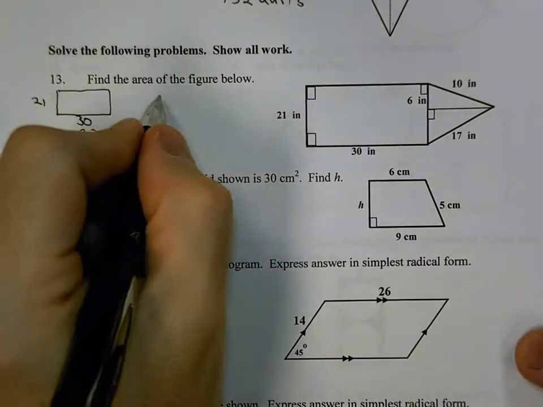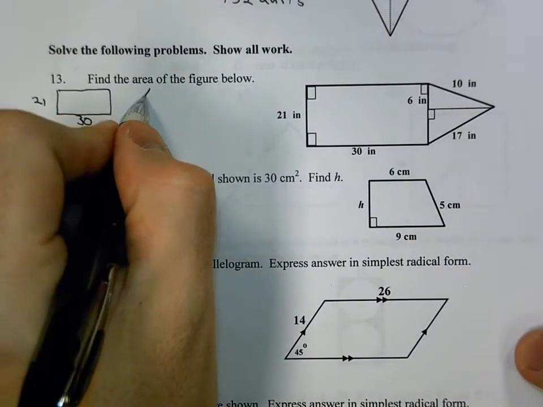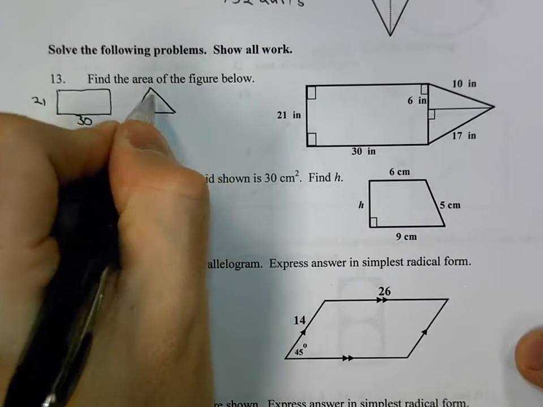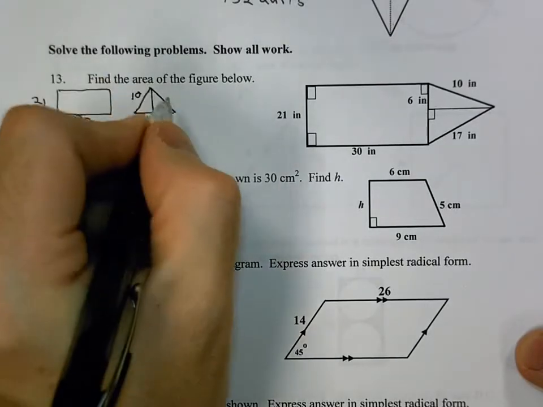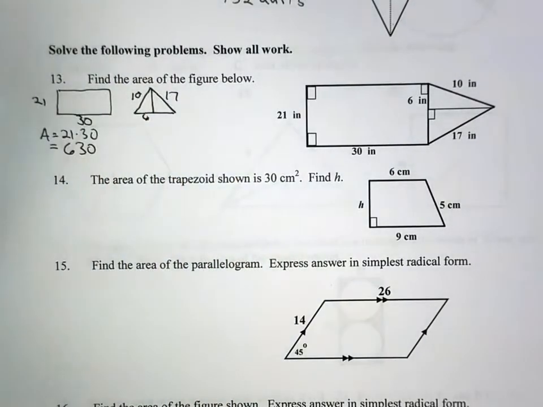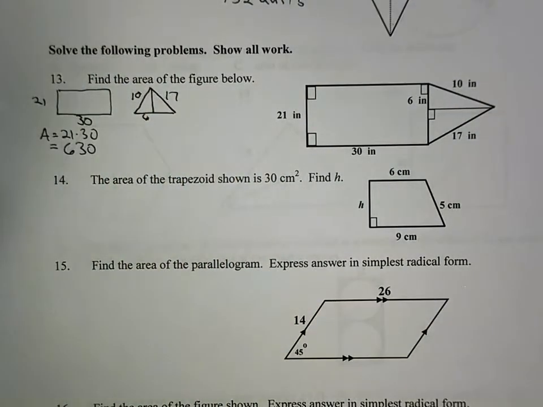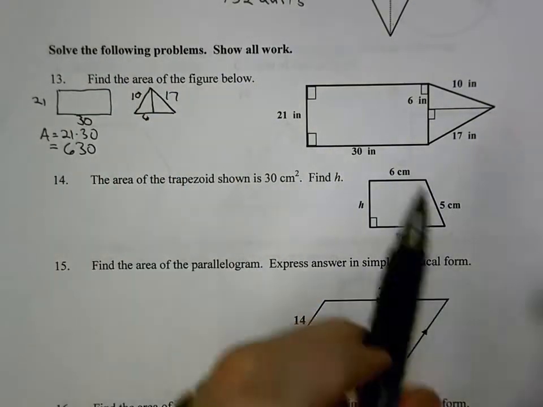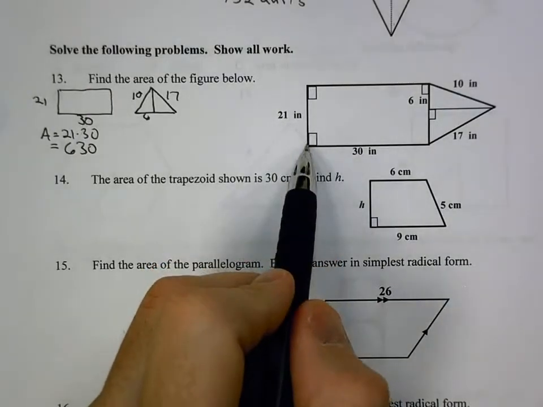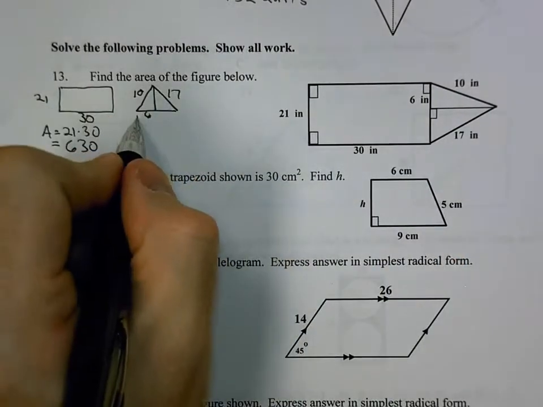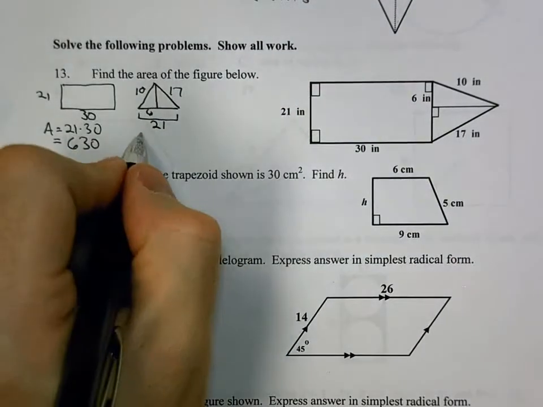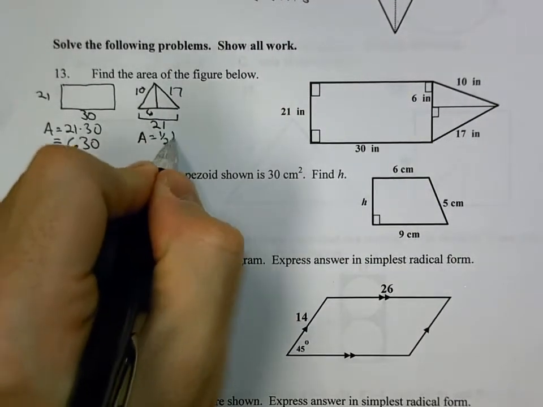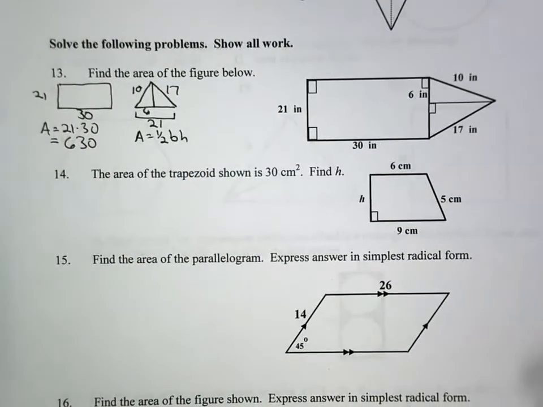Now for the triangle, if I kind of turn it, I have a 6 here, a 10, and a 17. Well, we already actually know the entire length is 21, so that helps us a little bit. But we need the height because the triangle is 1/2 base times height, and we don't have that yet.